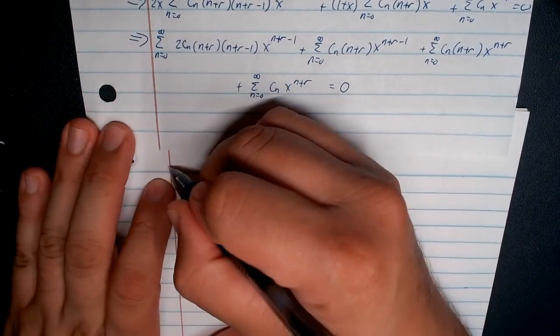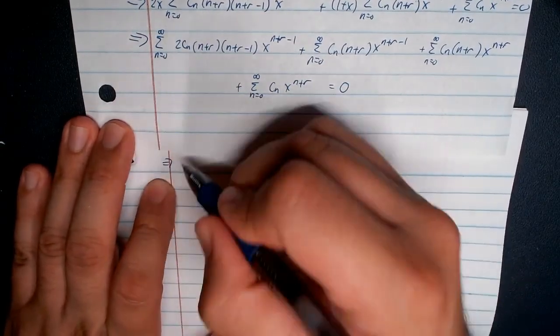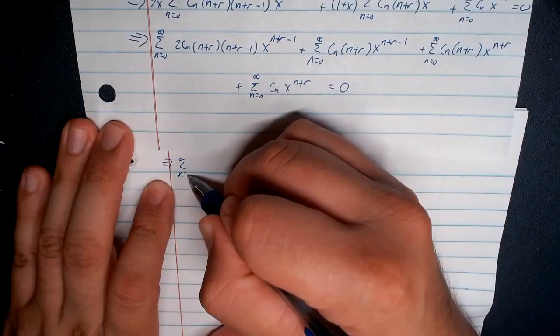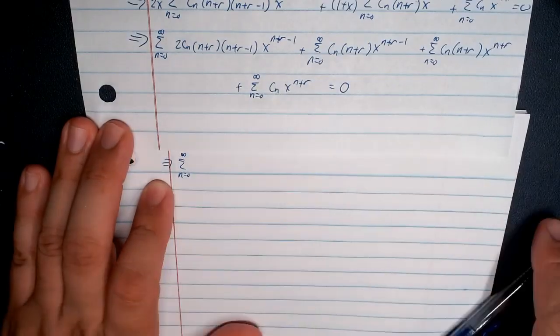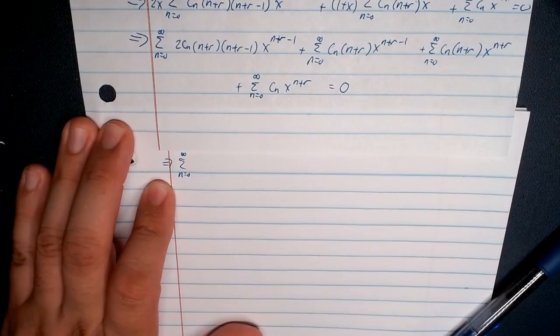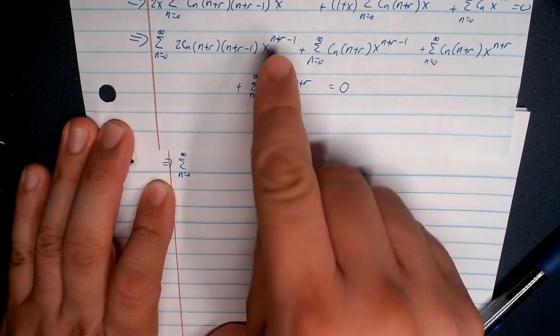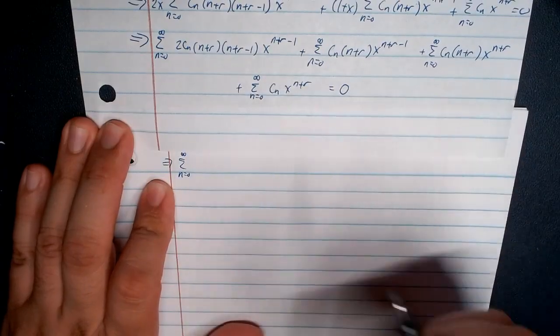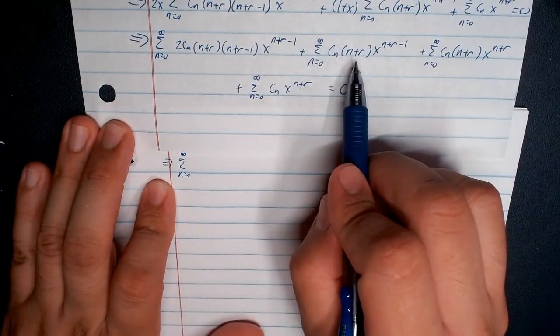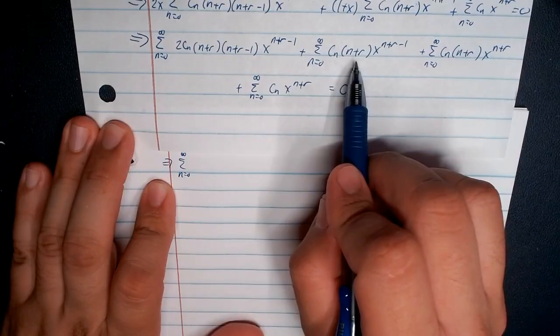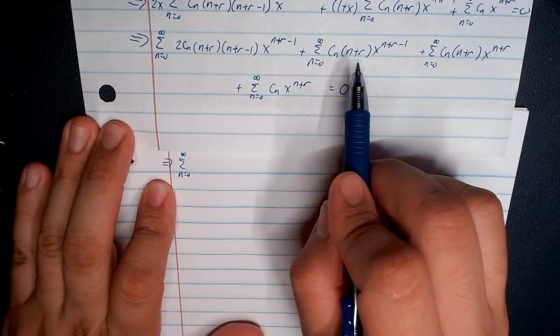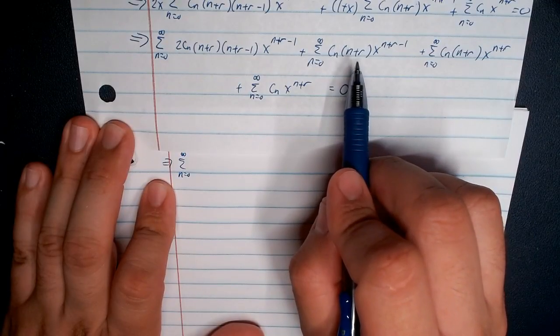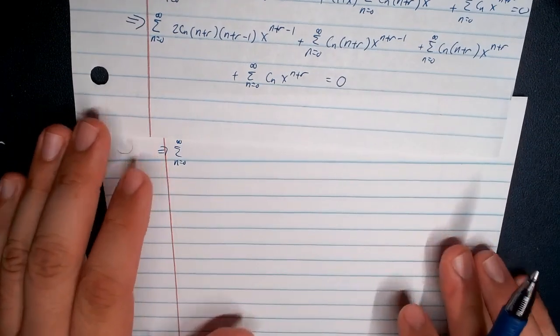So that's going to give me the sum, n from 0 to infinity, of, or let's see, I've got an x to the n plus r minus 1. That's a common factor here and here. So let me just combine the coefficients together. Let's see here. Oh, that's going to actually combine really nicely.